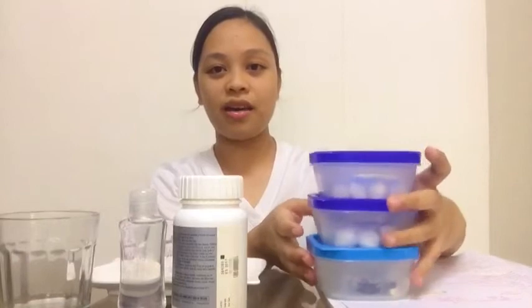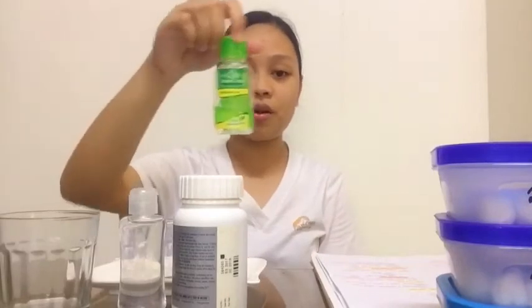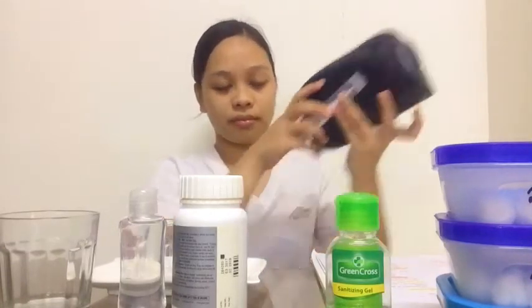This is an improvised liquid medication, a drinking glass, some cotton swabs, wet, dry, and for waste, and then some alcohol, a sphygmomanometer and thermometer for checking of vital signs later.